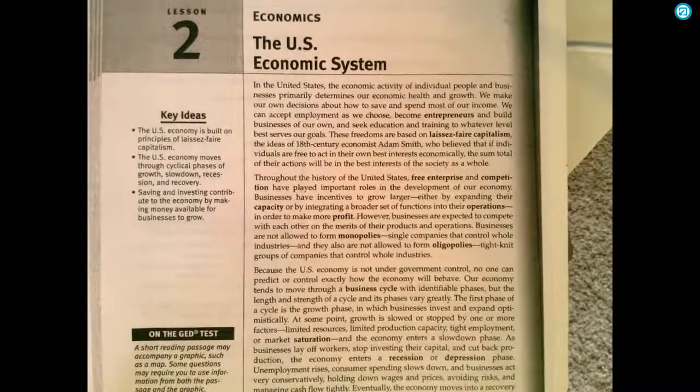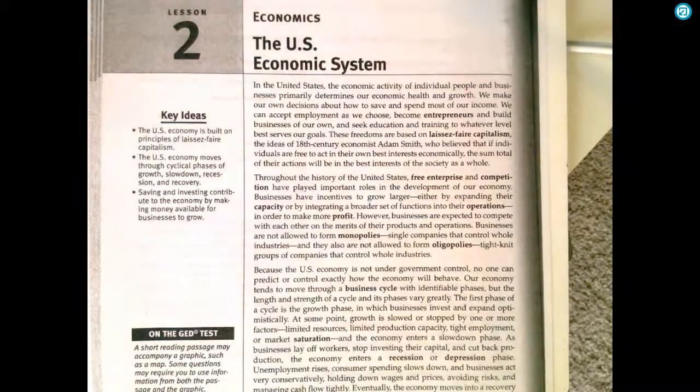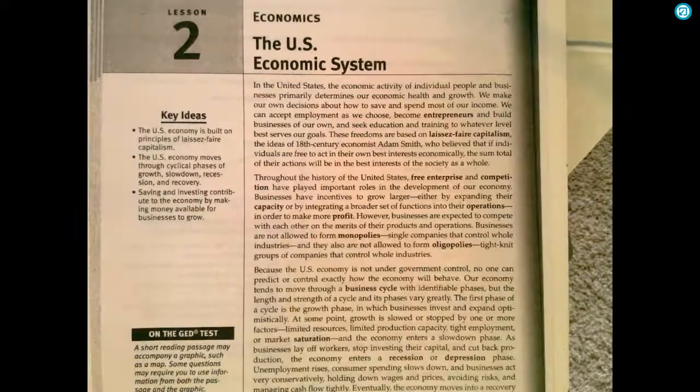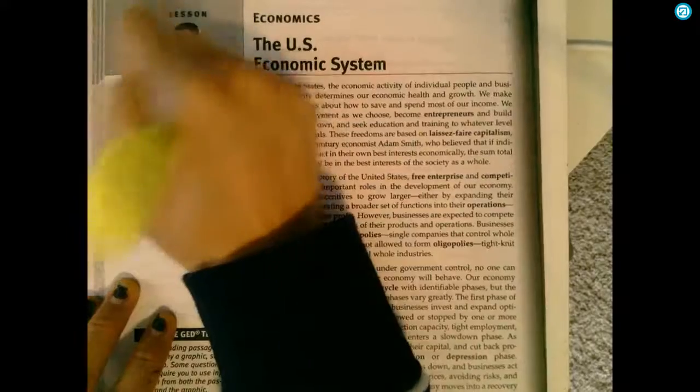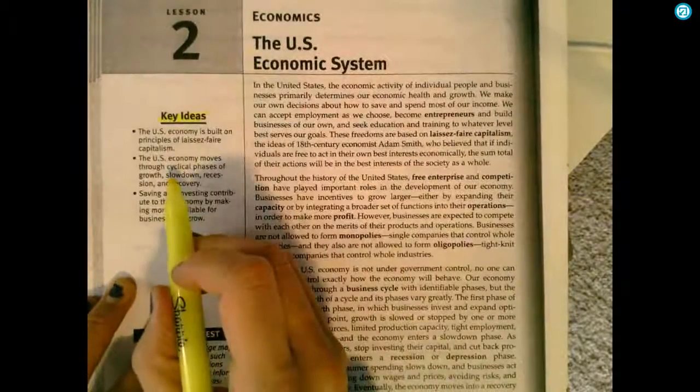Okay, so we're in economics. We're on lesson 2. We're reading about the U.S. economic system. Yesterday, I talked about the vocabulary, just read through the definitions. Today, we're going through the reading. Tomorrow, we'll look at the questions.